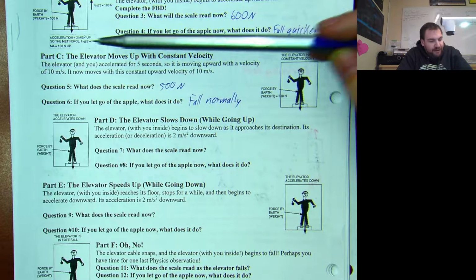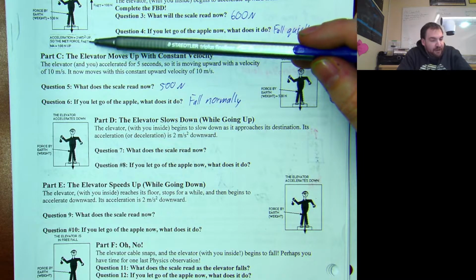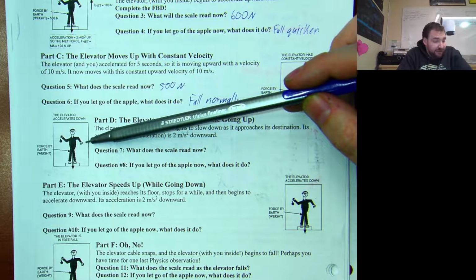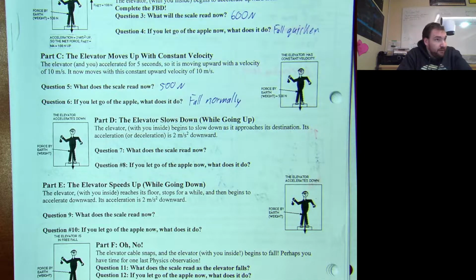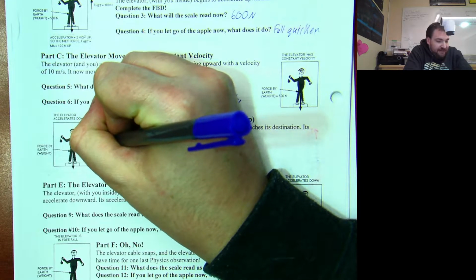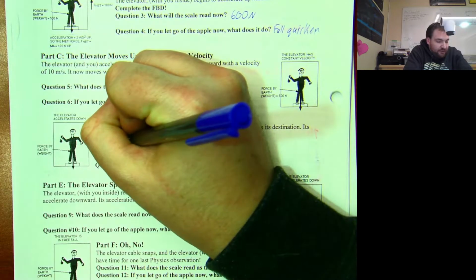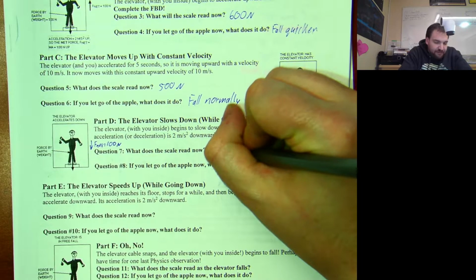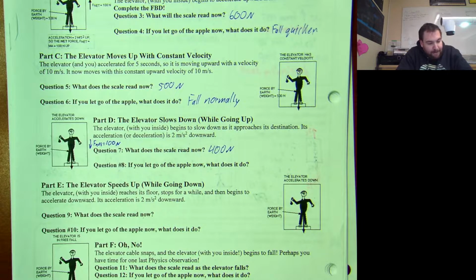If we had 2 meters per second squared up, that was an F net upwards of 100 newtons. 2 meters per second squared down means our net force is going to be what? The F net is going to be 100 newtons down. So the scale is actually going to read less. Connor, you're right, it's going to read 400 newtons, 40.81 kgs.